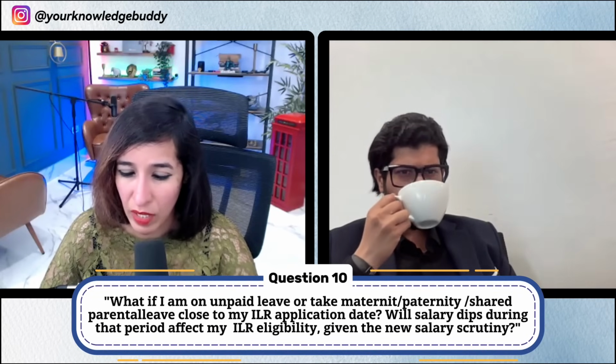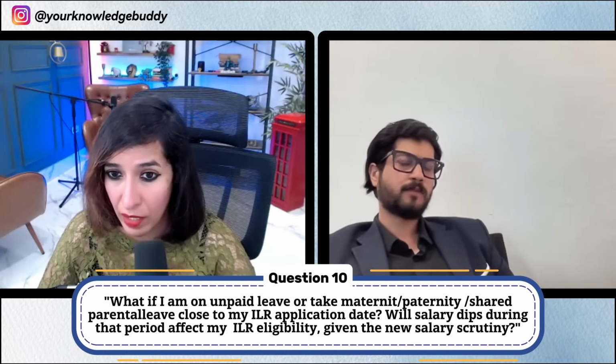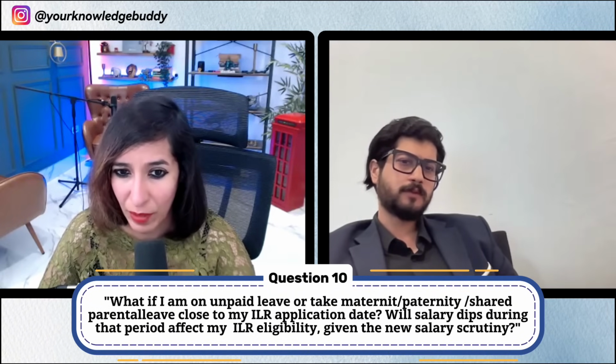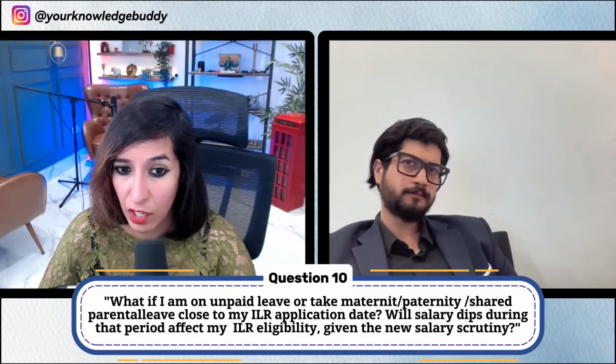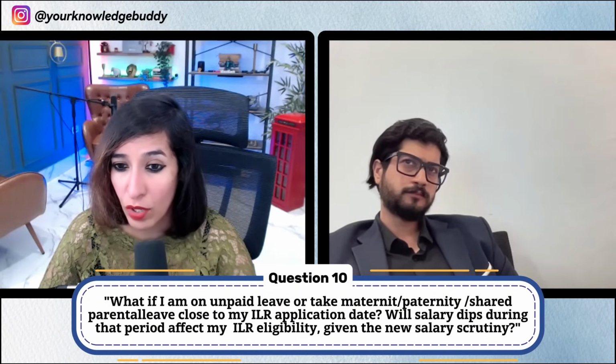Again, I can see somebody's worried due to their maternity or paternity leave. So this person is asking, what if I'm on unpaid leave or take maternity, paternity or shared parental leave close to my ILR application date? Will salary dips during that period affect my ILR eligibility given the new salary scrutiny?